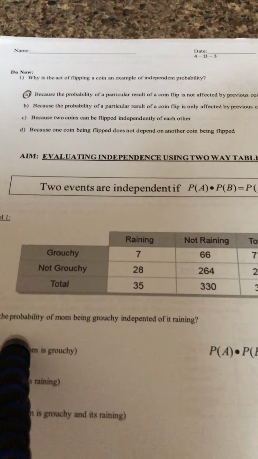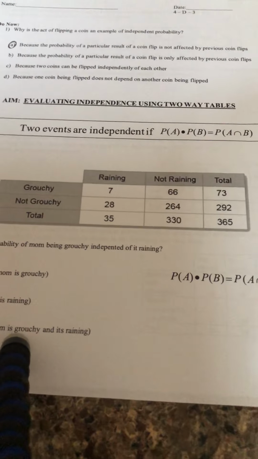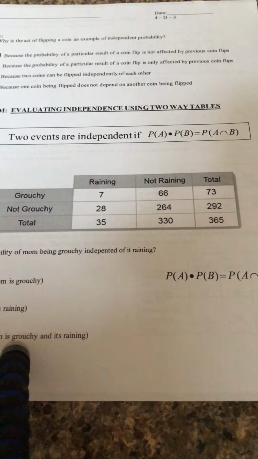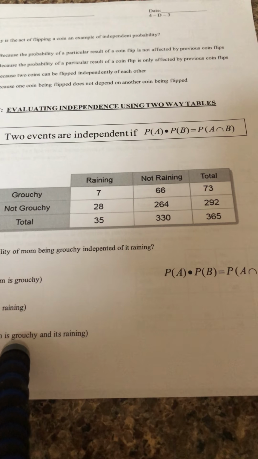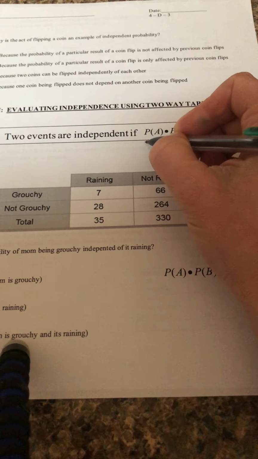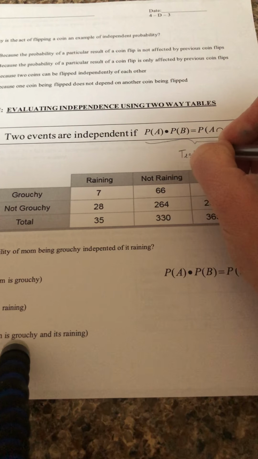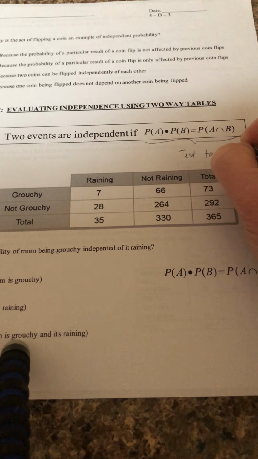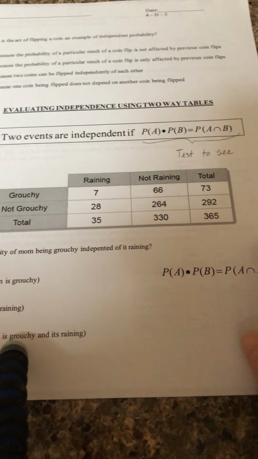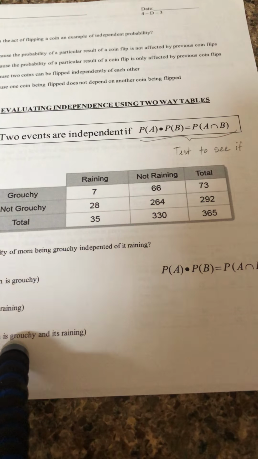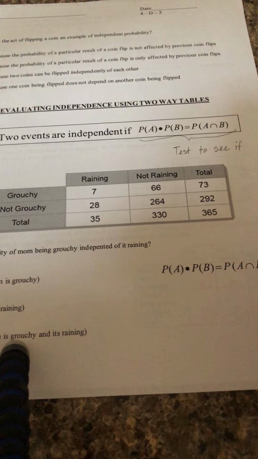So the formula that we're going to be using today looks slightly different. We're not going to see the symbol for given or the word given if it's stated in words. This is our alternate test formula for proving if two events are independent of each other.